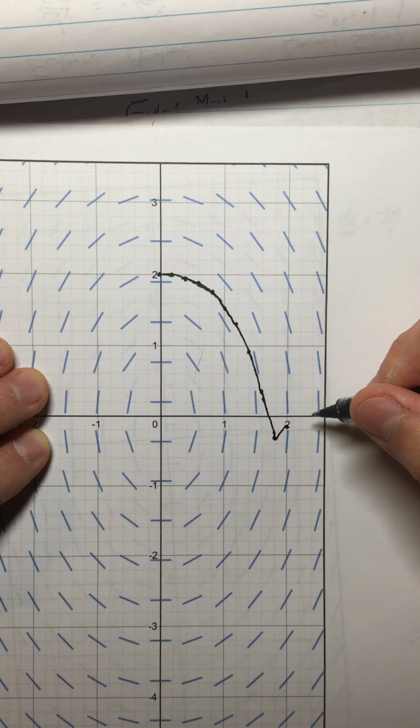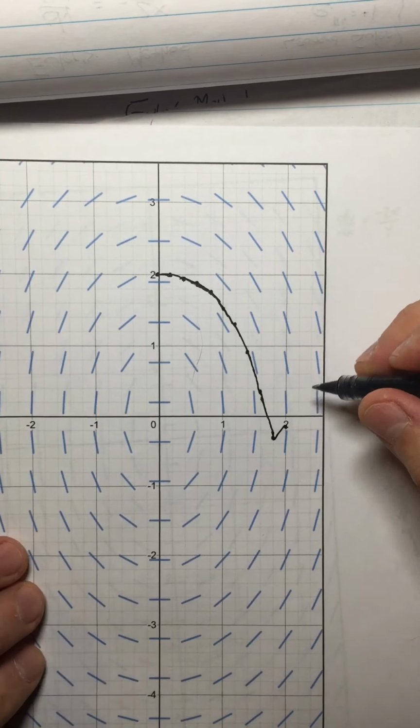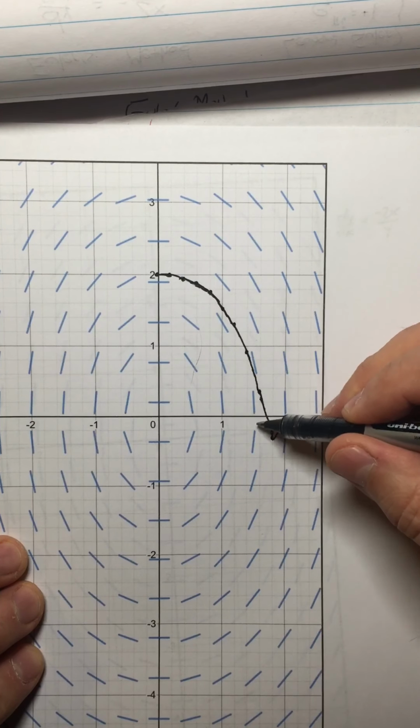Something blows up over there. One of the things we can notice is the slopes here are starting to get vertical, so dy/dx is becoming undefined.